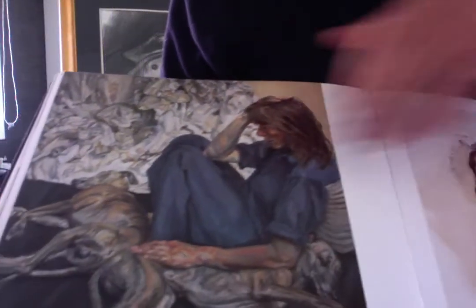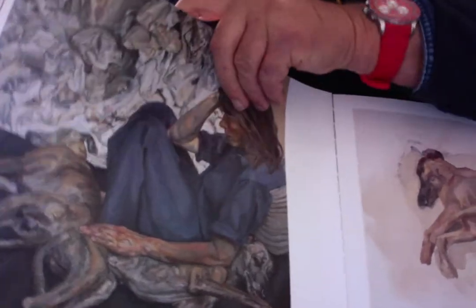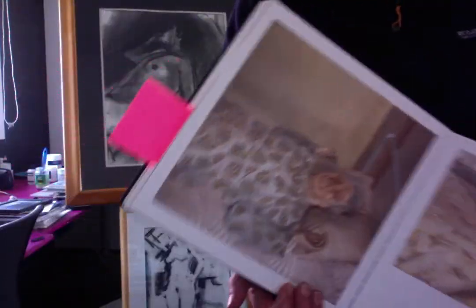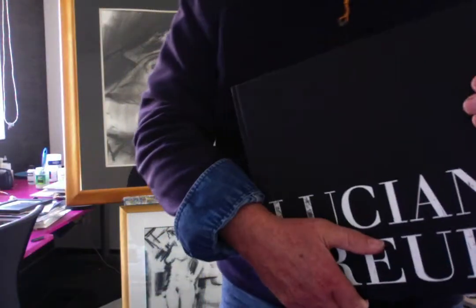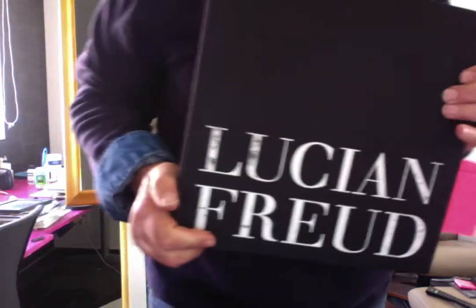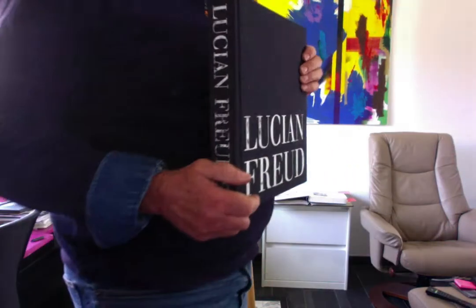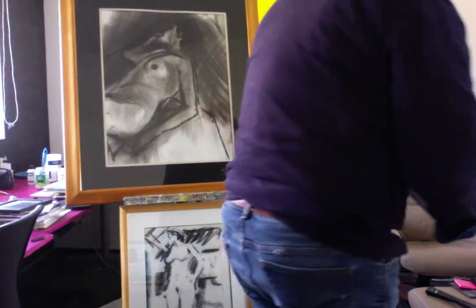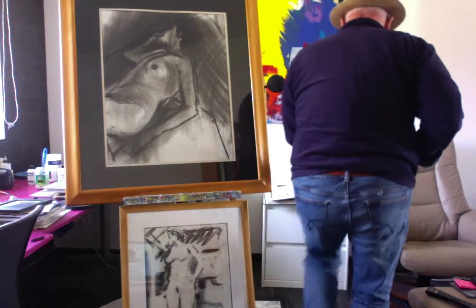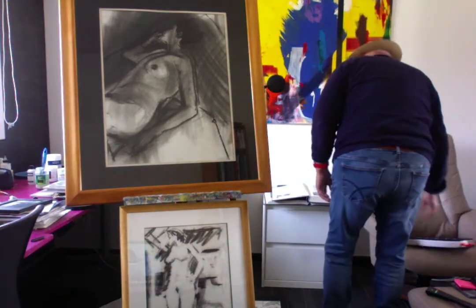Beautiful paintings. People say he can't draw, but he can draw. Fantastic. Anyway, that's Lucian Freud. Brilliant. If you can get that volume, it cost about 80 quid. Anyway, just wanted to show you this.